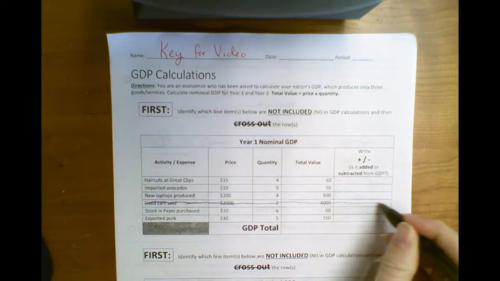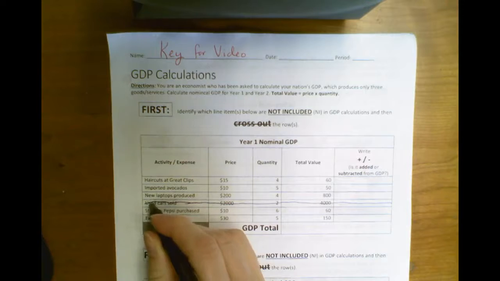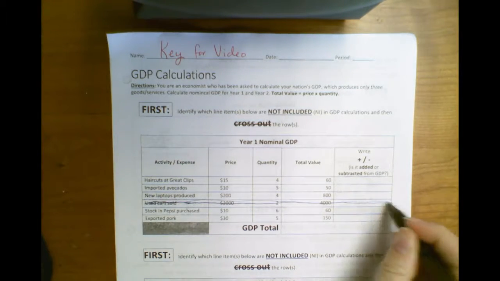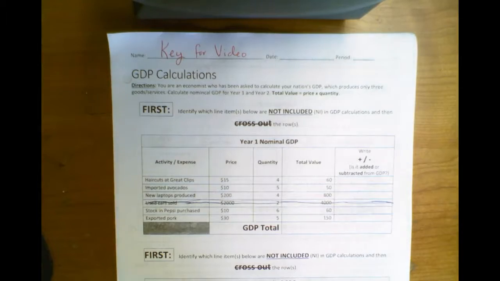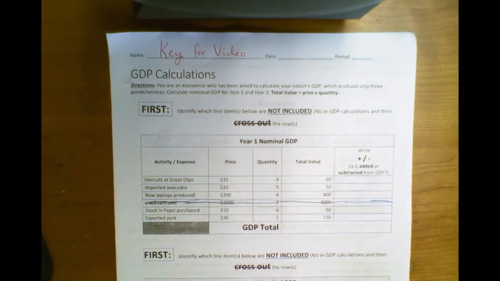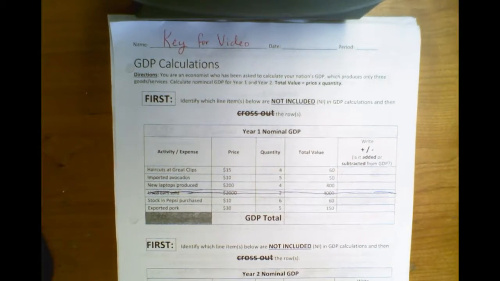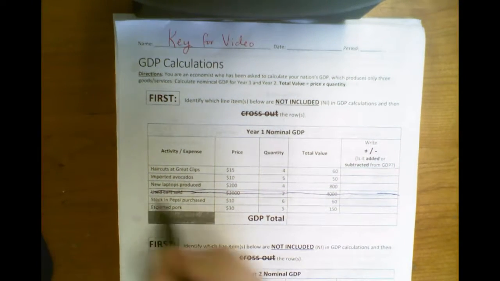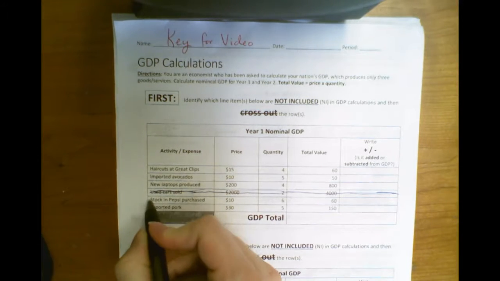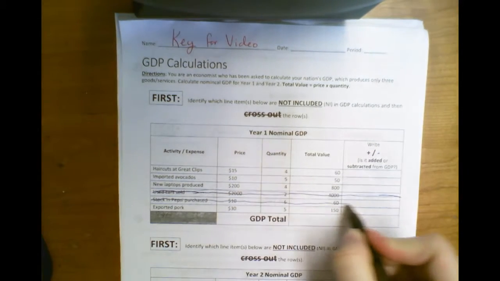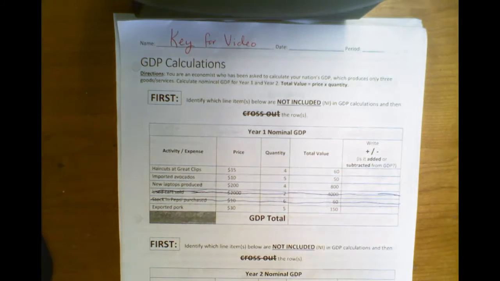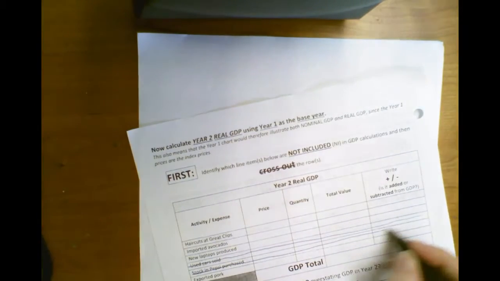Cross it out all the way across, because otherwise you might accidentally calculate this later in GDP if you don't cross these out. I'm just going to go ahead and cross it out on all three, just to make sure I don't get confused later. So used cars is definitely not included in GDP. There's another one that's not included in GDP. That is stock. Okay, we said any financial capital, stock, bonds, etc., that's not calculated in GDP. So you would cross that out on all of them. So you don't include this in any way.